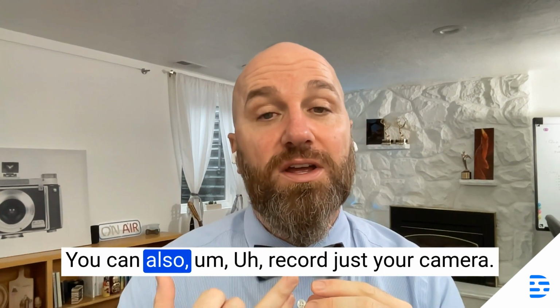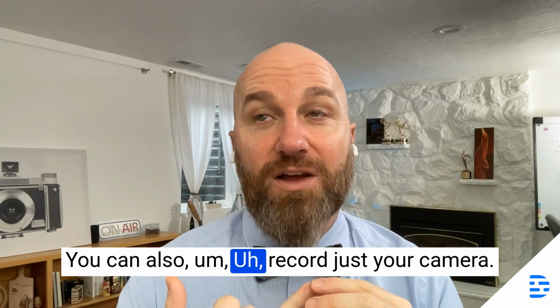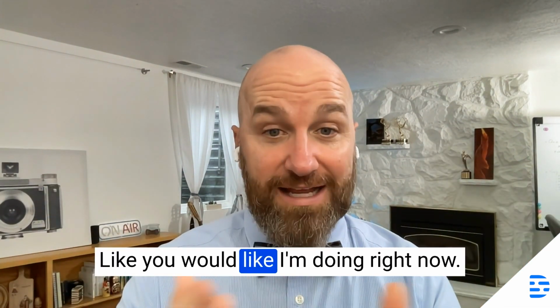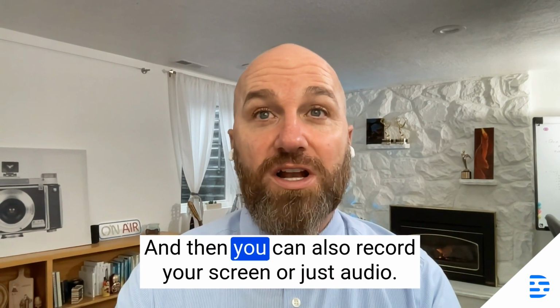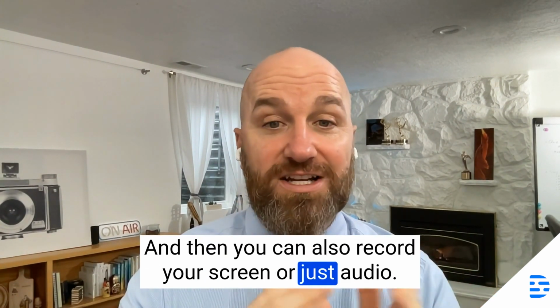You can also record just your camera, like I'm doing right now. And then you can also record your screen or just audio.